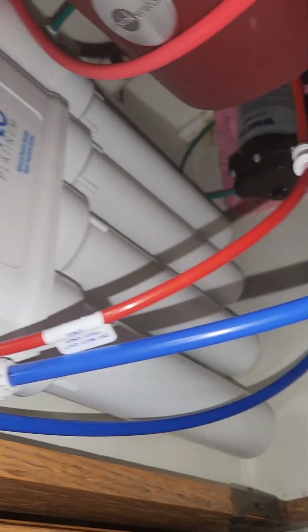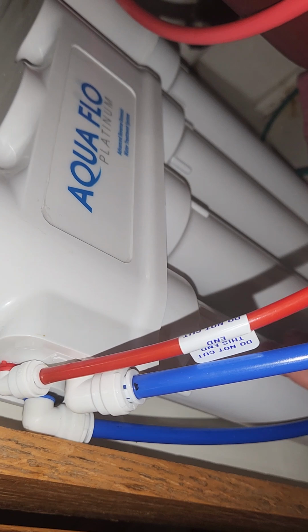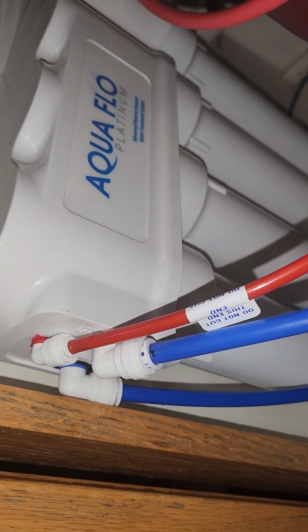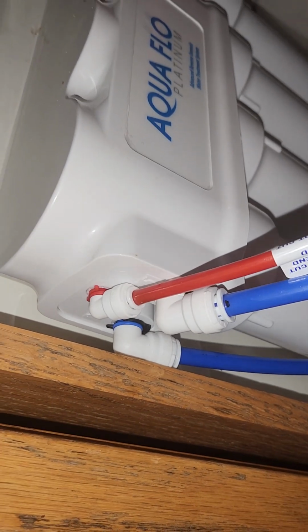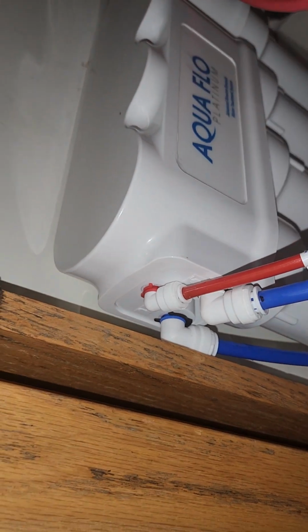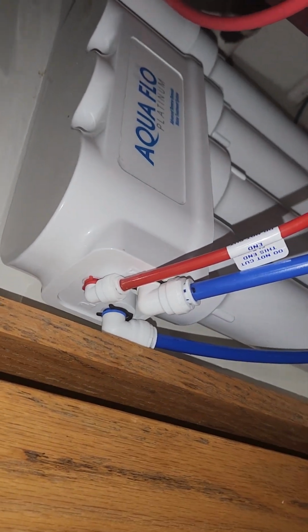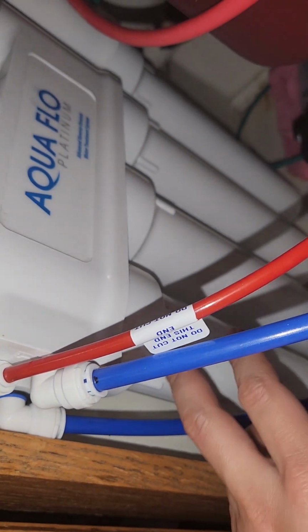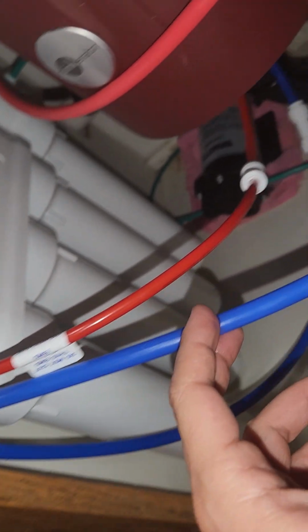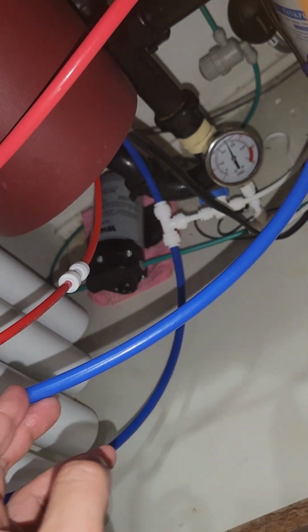And then there might be a couple more post RO membrane filters, such as in this case the post carbon filter, and maybe a couple more. After the post carbon filter, this is the output of the RO, and let's see where it goes.